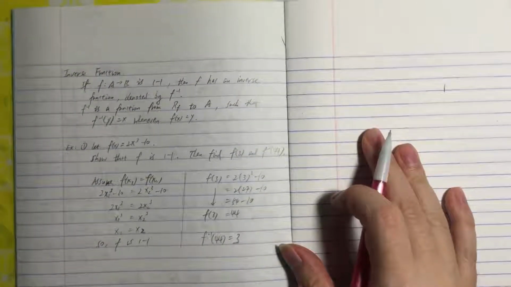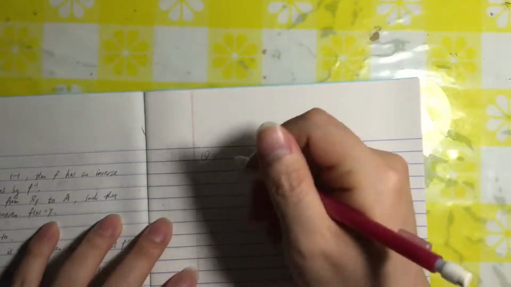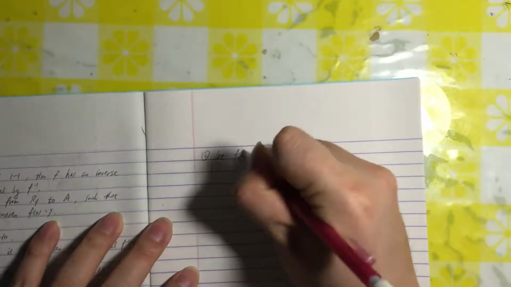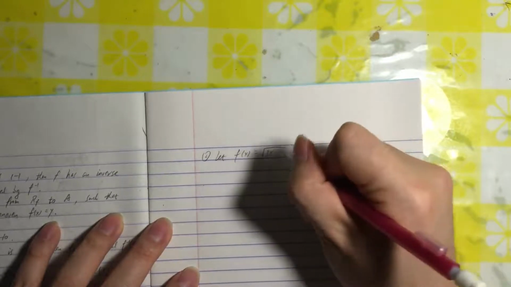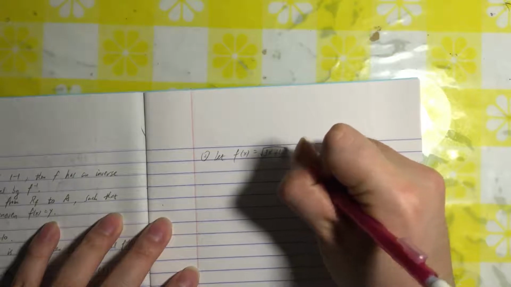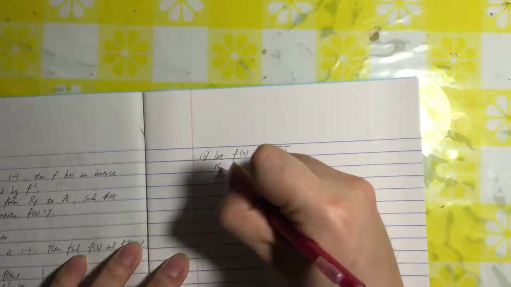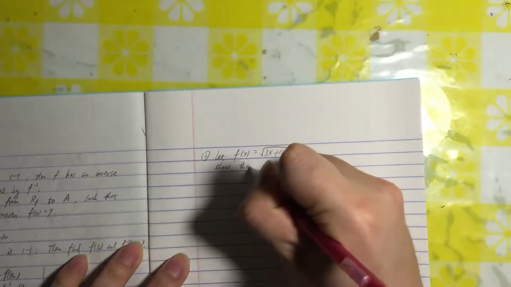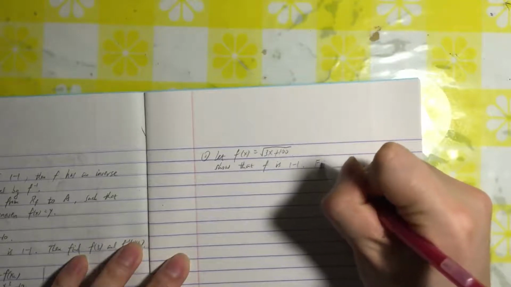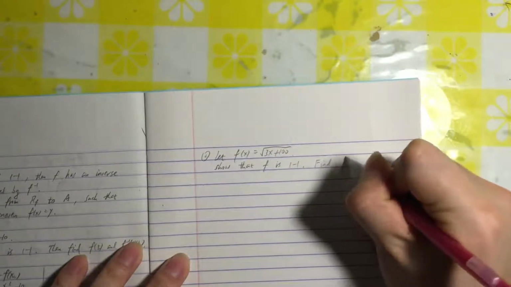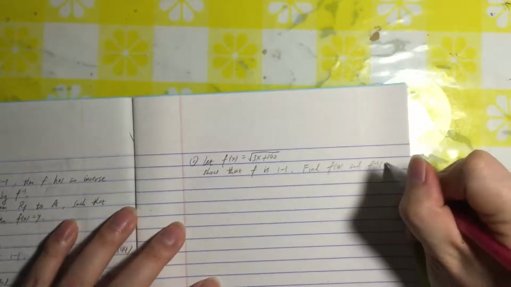Next example. Let f of x equal to the square root of 3x plus 100. Show that f is one-to-one. Then find f of 0 and inverse f of 10.